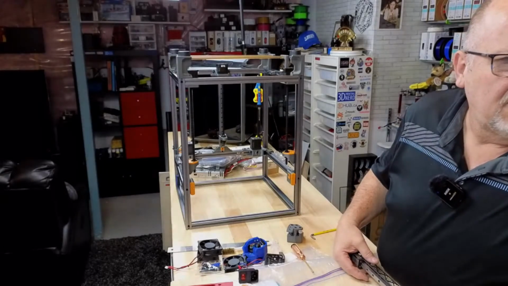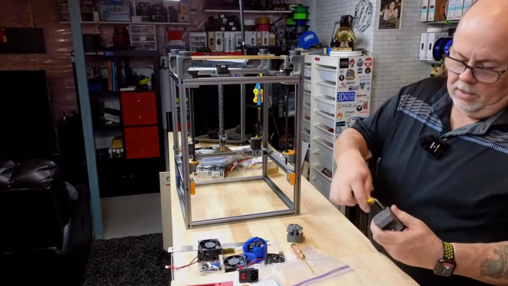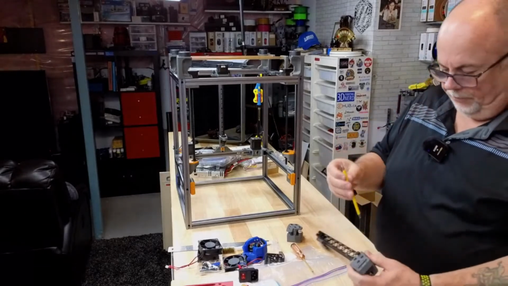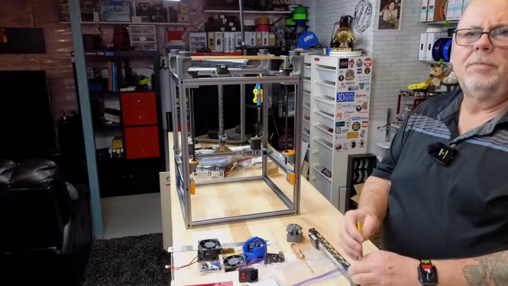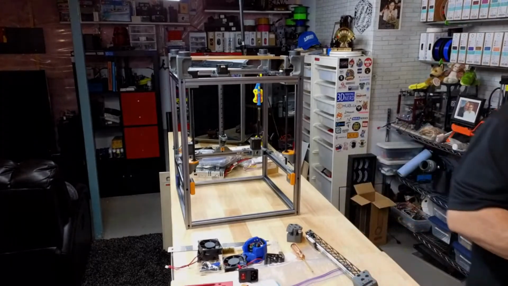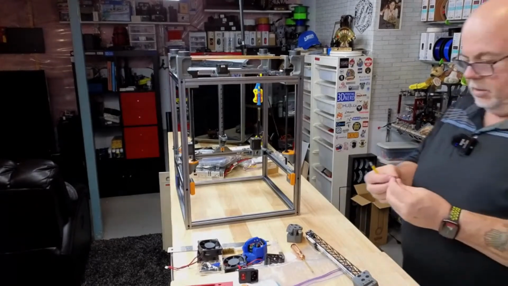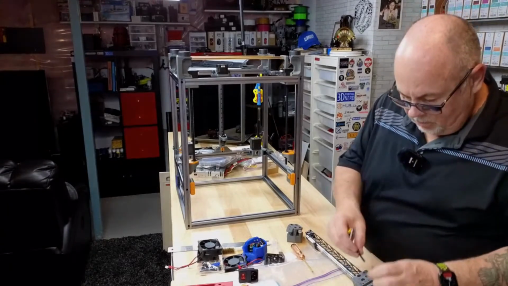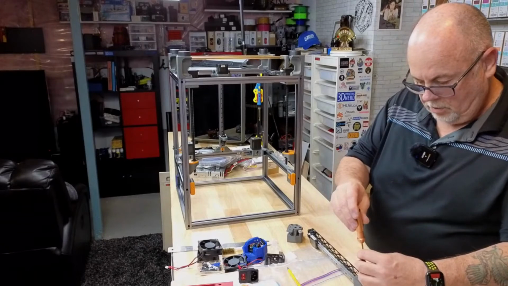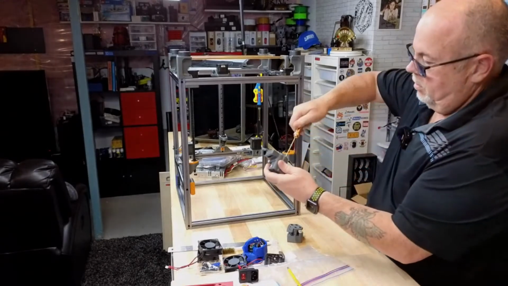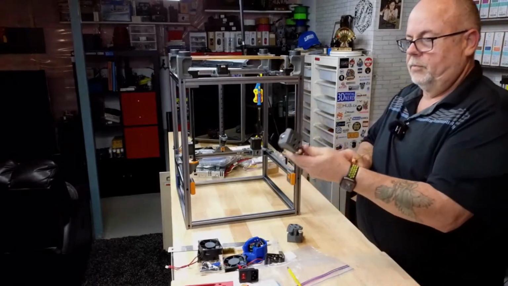Oh, it's supposed to be button head. That's not a button head. M5 by 30 button head. I don't know if it makes a difference, but yeah. M5 by 30 button head. There you are. You gorgeous little button head, you. Just a lower profile. There we go.